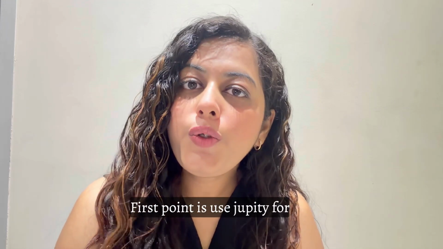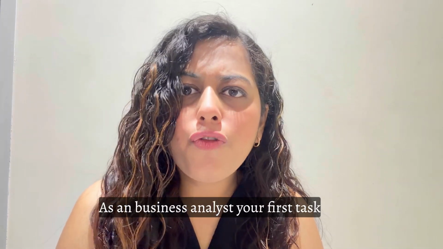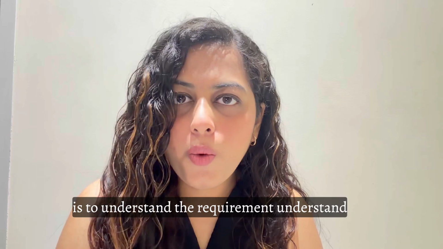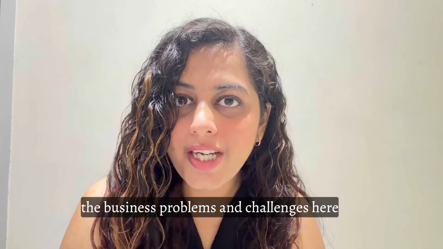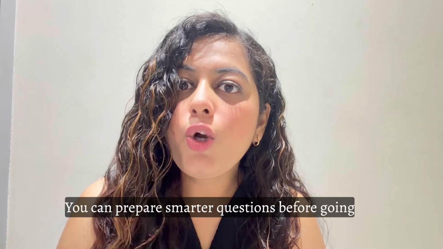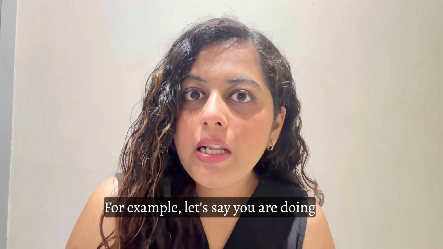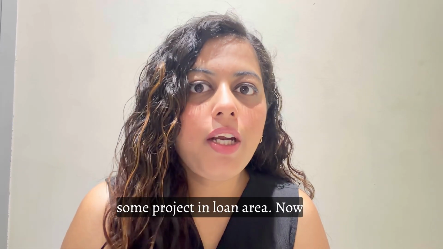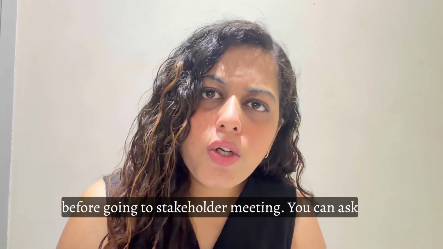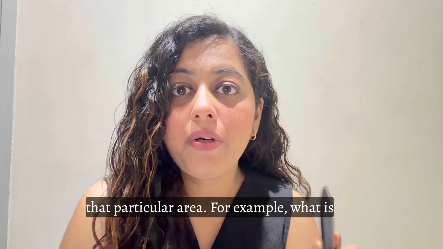First point is use ChatGPT for requirement gathering. As a business analyst, your first task is to understand the requirement, and understand the business problems and challenges. Here, ChatGPT can help you. You can prepare smarter questions before going to a stakeholder meeting using ChatGPT. For example, let's say you are doing some project in the loan area. Now, before going to the stakeholder meeting, you can ask ChatGPT to generate the questions related to that particular area.